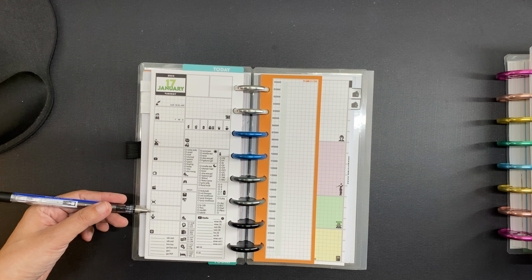Below is where I list down podcasts I listen to for the day. This box here is for tracking mileage on my car. I write down the odometer reading the first time I leave the house for the day, and then the reading at the end of the day when I get home and don't leave anymore. That will give me the kilometers traveled for the day.